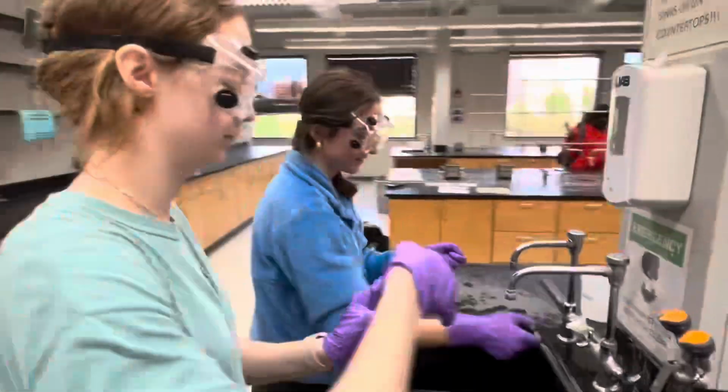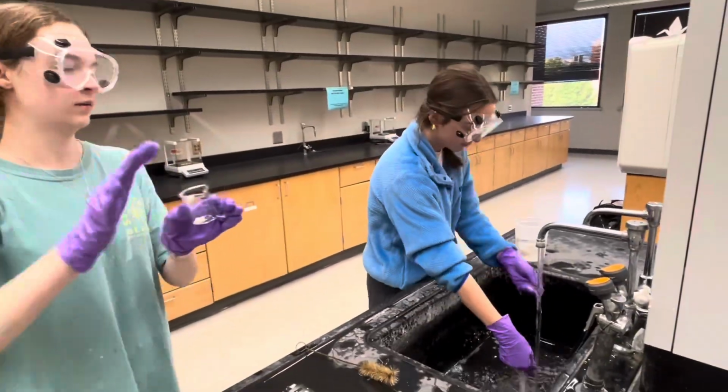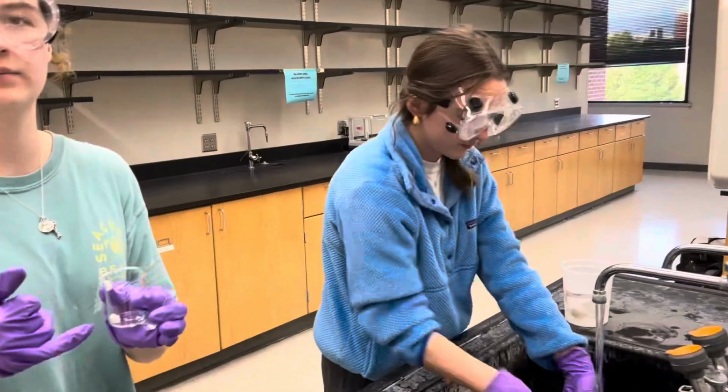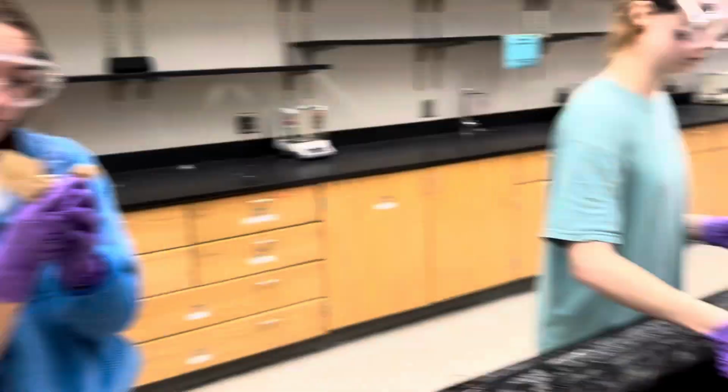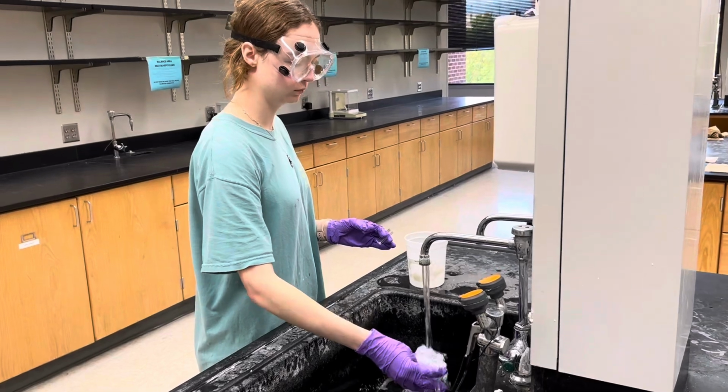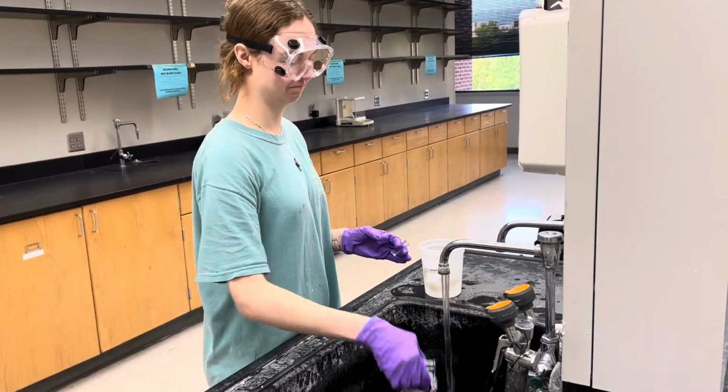And here we are basically cleaning. So you can see we're using soap and water. We've dumped all of our solutions in the waste container. Yeah, see, this is great. We're just really doing a lot of cleaning here. Lots of cleaning.